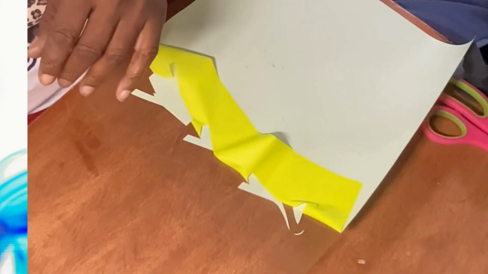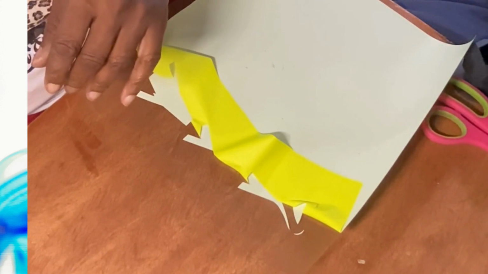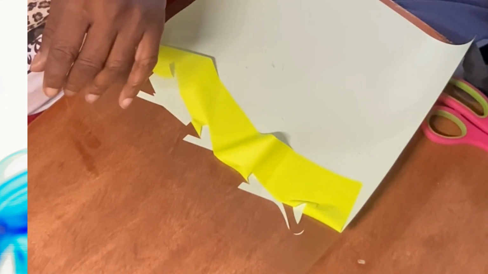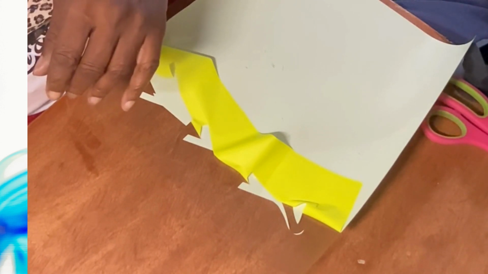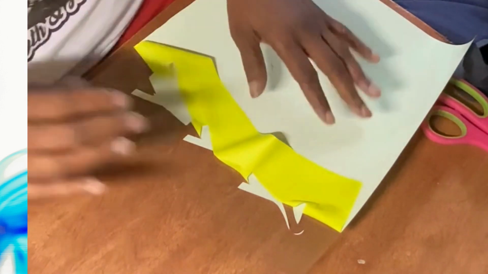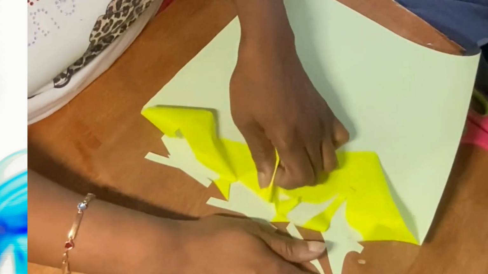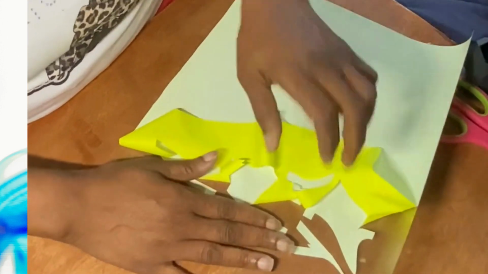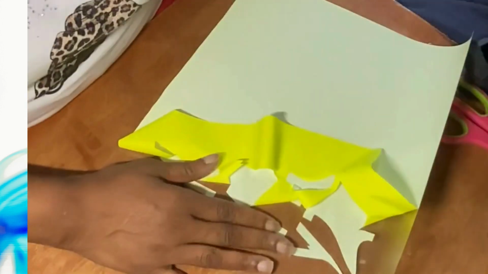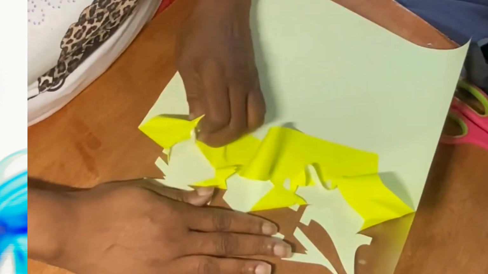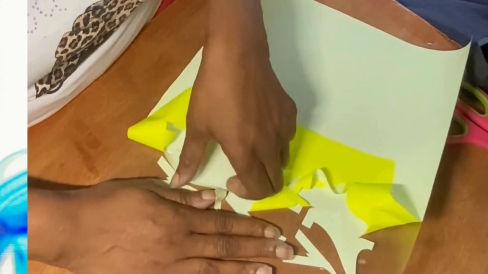Yes, this is our big piece that is more or less whole than these pieces are. So this is going to be very, very easy for us to weed out.